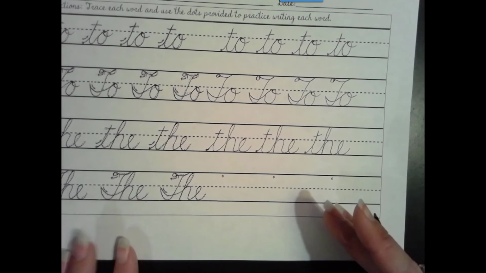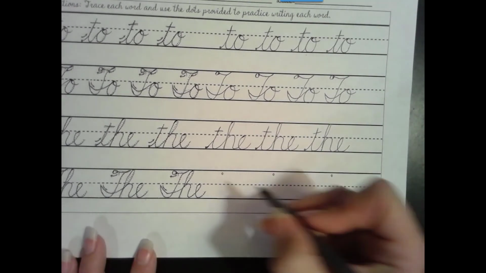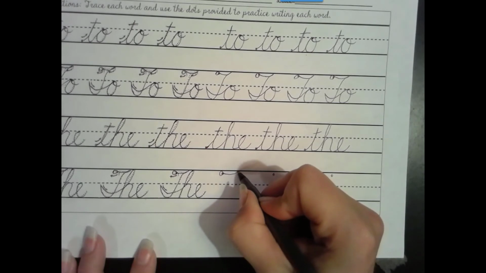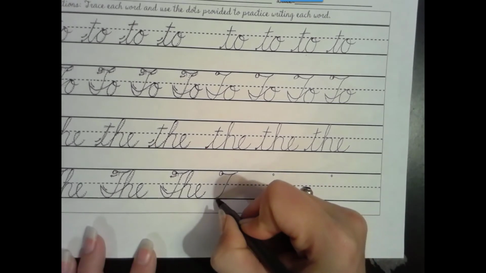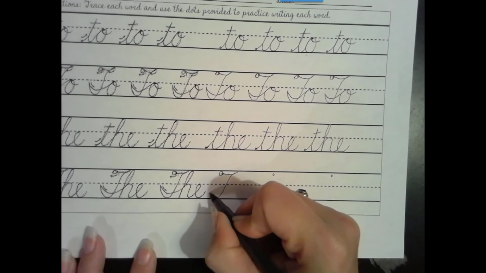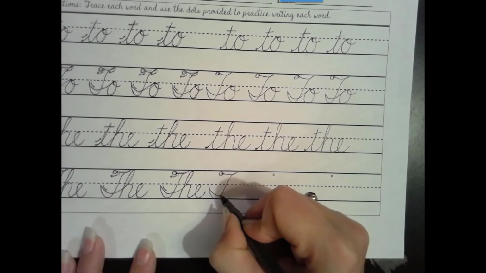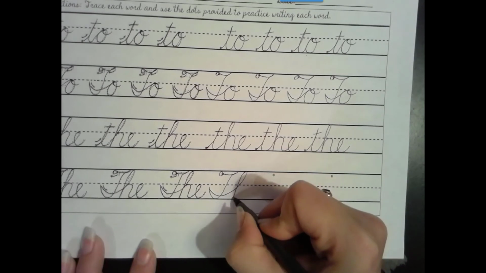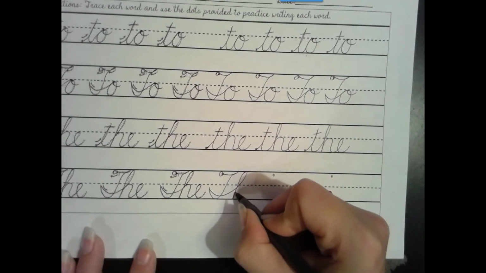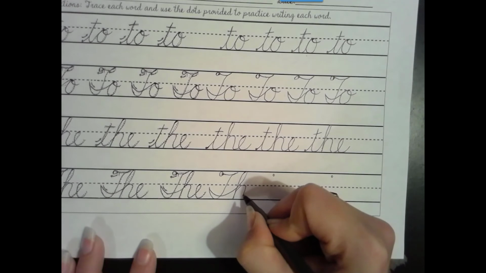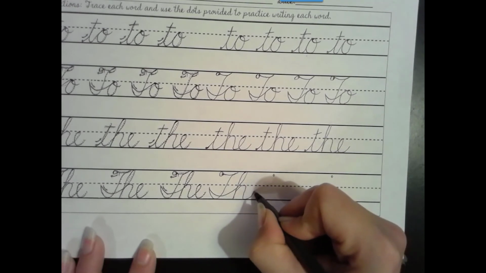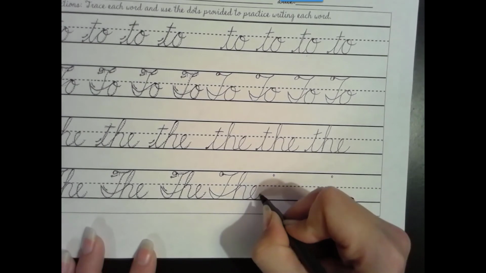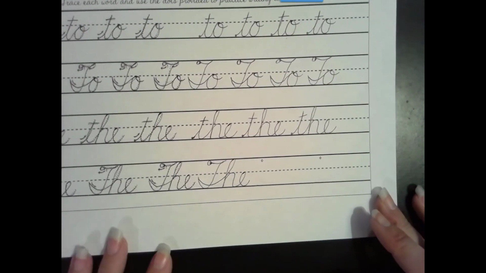Okay, so now we're going to write the word the with a capital T. Starting dot, we're going to loop, touch the top, retrace, slant down to the middle, curve up, make a point, cross. We're going to slant up to the top, loop back, touch the bottom, retrace back up, touch the middle, curve down to the bottom, slant up to the middle, loop back, and make your tail.